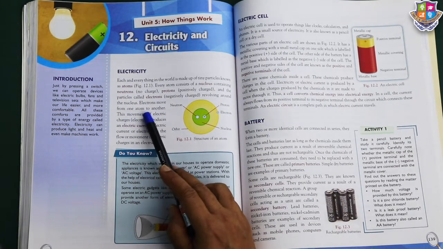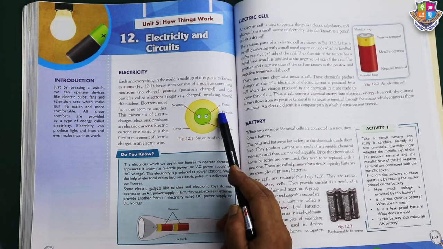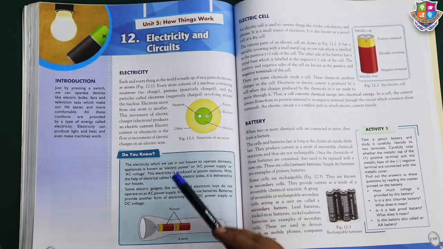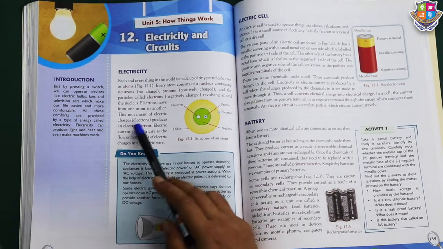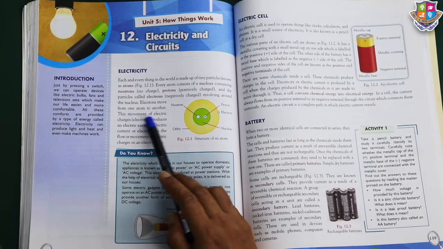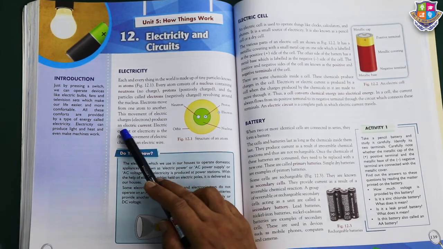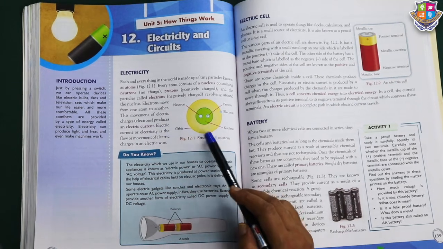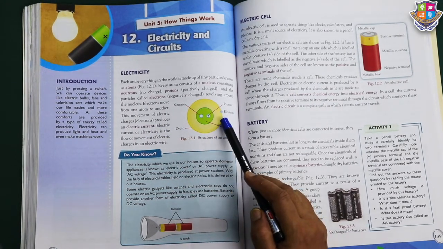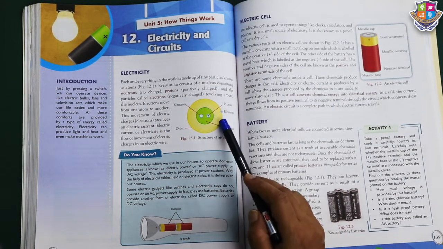Electrons move from one atom to another. Electrons may go from one atom to another of that element. This movement of electric charges produces electric current. For now, you shall understand how electricity is produced or current is produced.